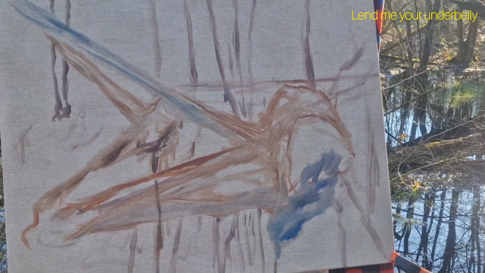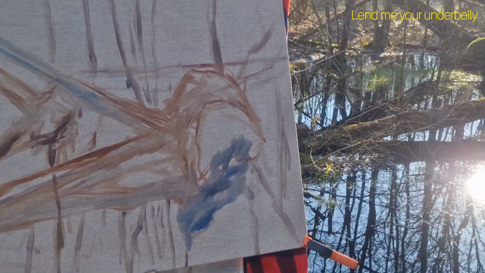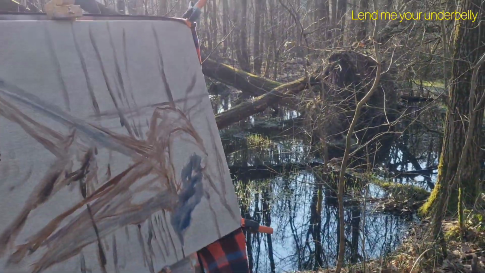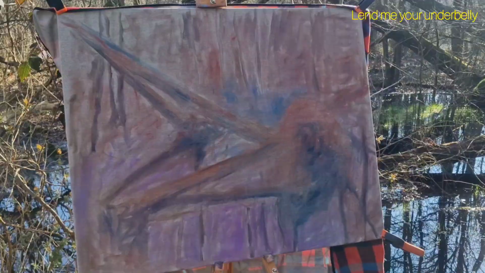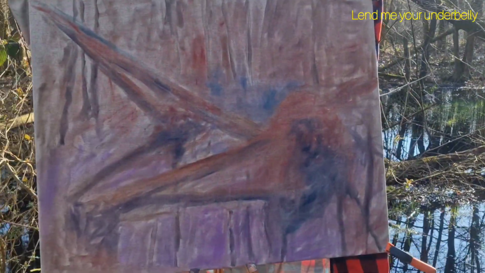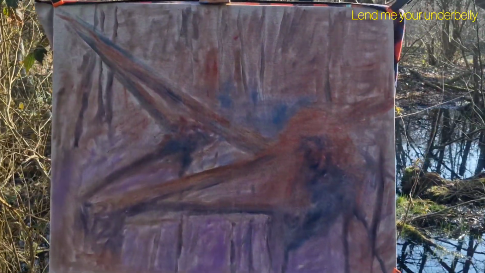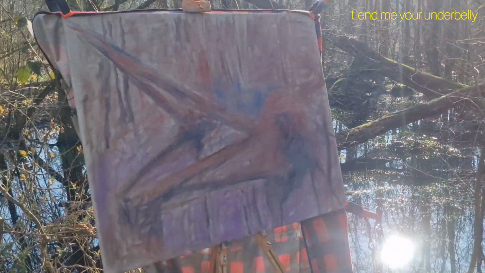So I very roughly sketched it. This is basically as precise as I do it, and probably there's still lots of mistakes in it. But we'll see as we go. Building up some kind of atmosphere and finding a bit of structure.